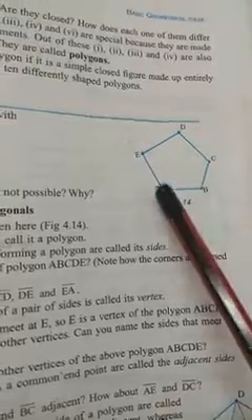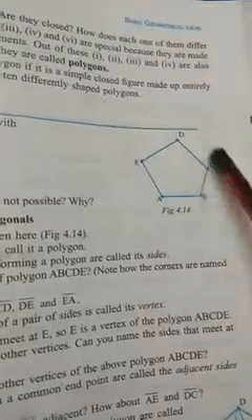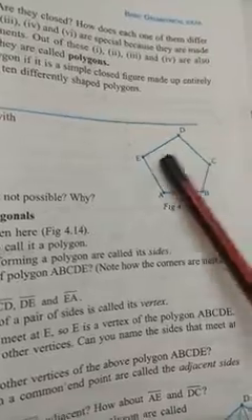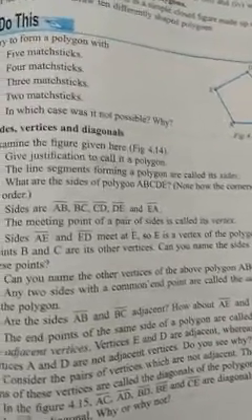These are line segments. See, all these 5 line segments together form a 5-sided polygon. So it is named a pentagon. Penta means 5. So let us study polygons in this unit.